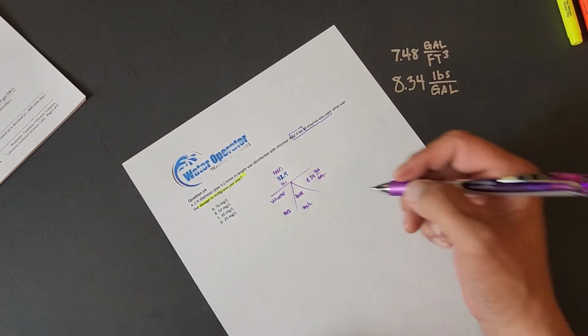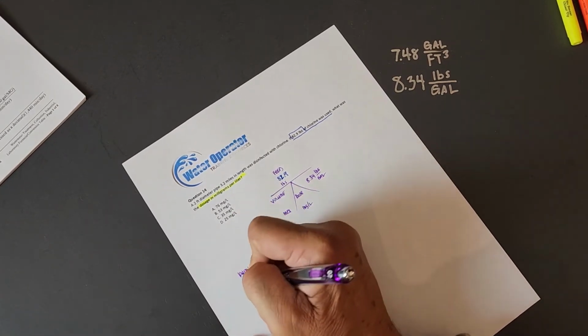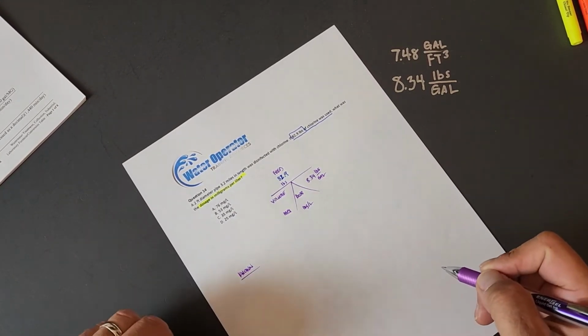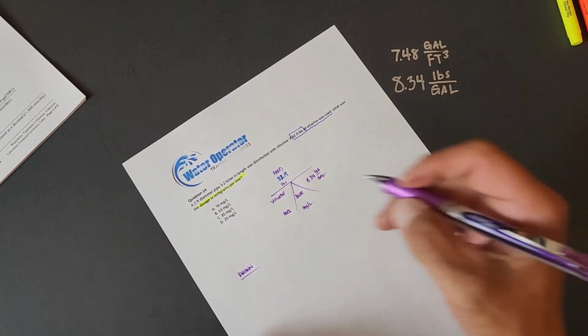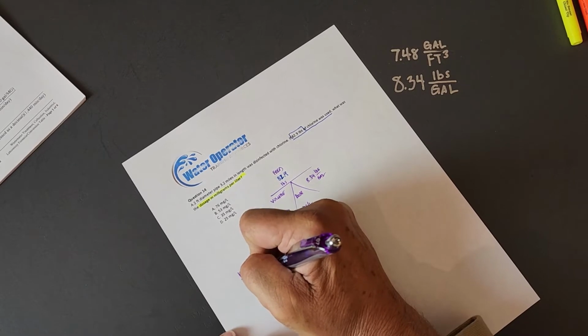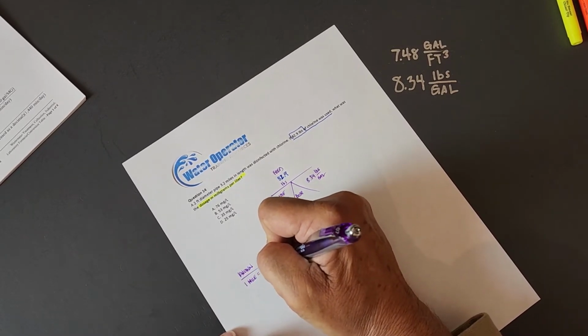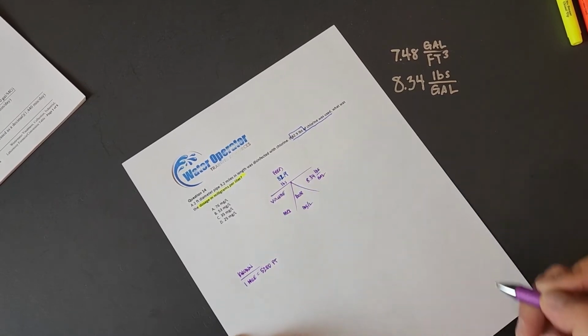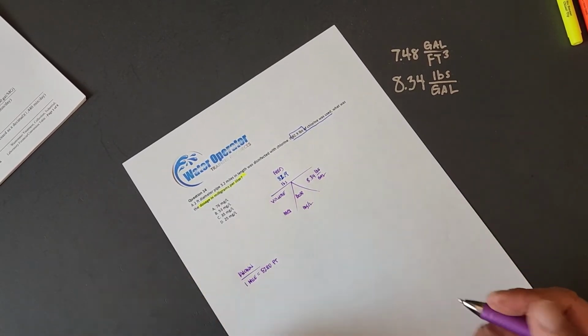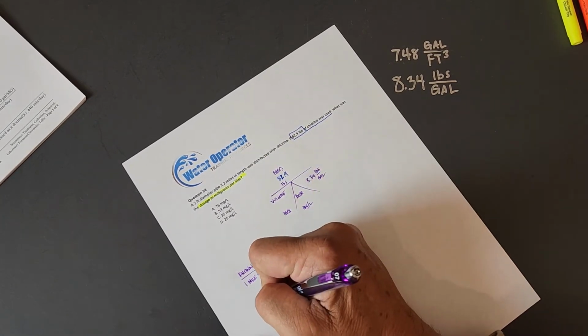That's fun. We know, because we look at our ABC formula conversion table, the math formula sheet, that 1 mile is equal to 5,280 feet.